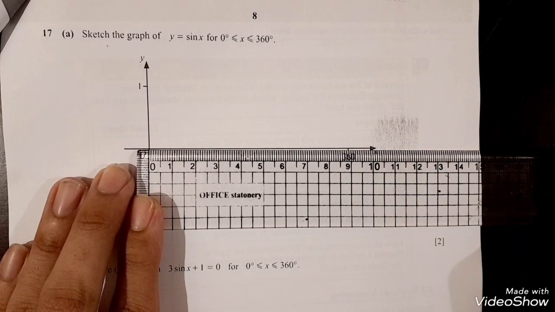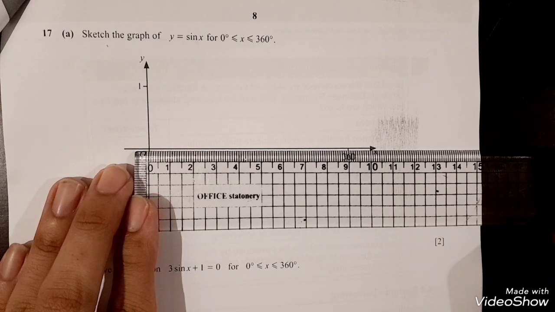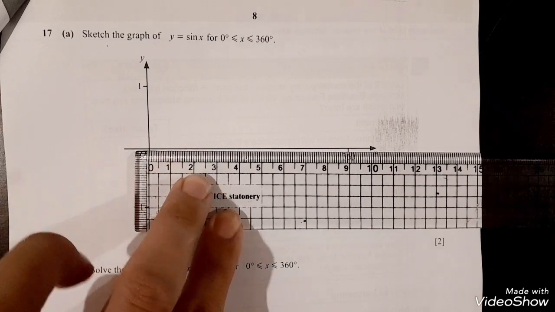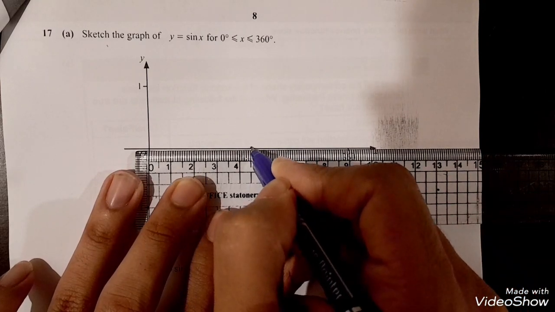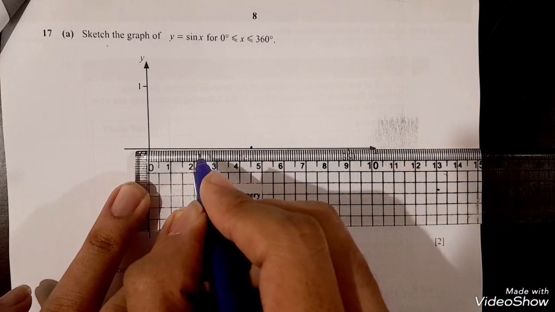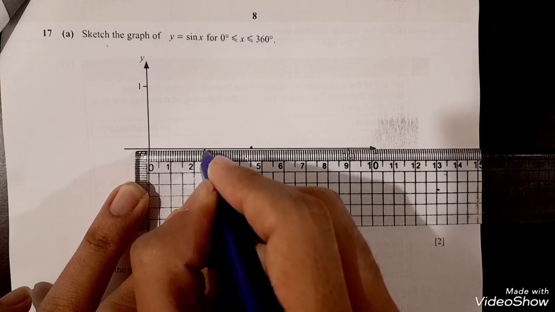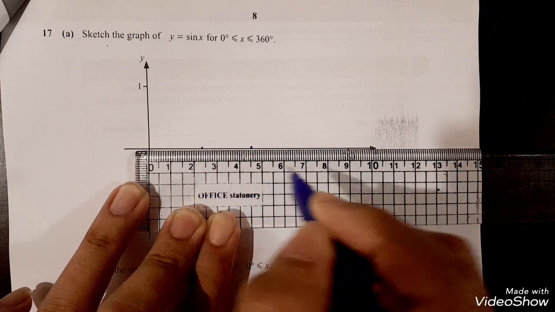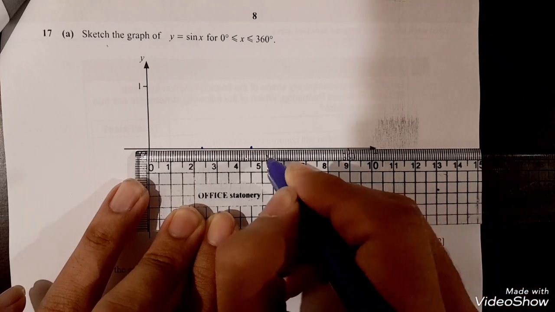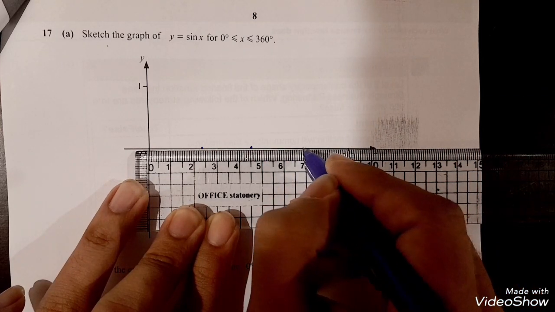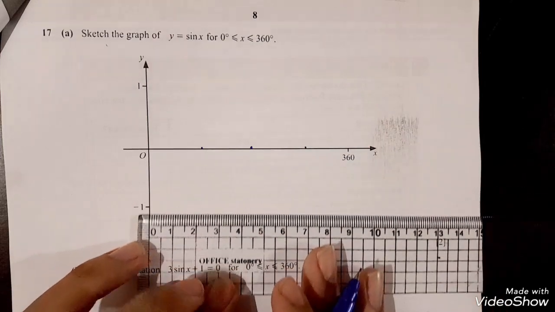Over here first we will calculate the midpoint, which is 4.5, and over here it will be 2.25, and over here. So like this.